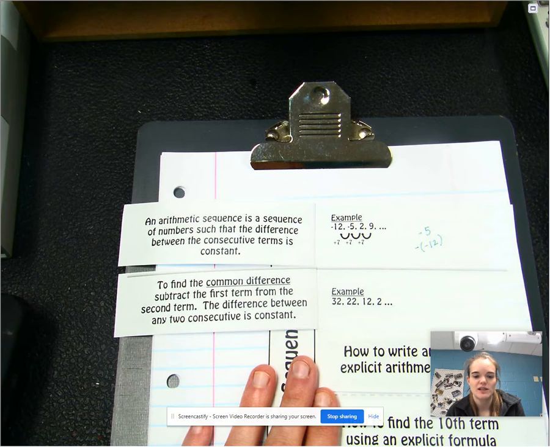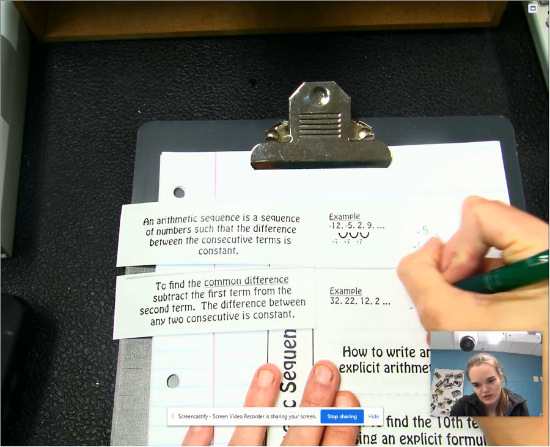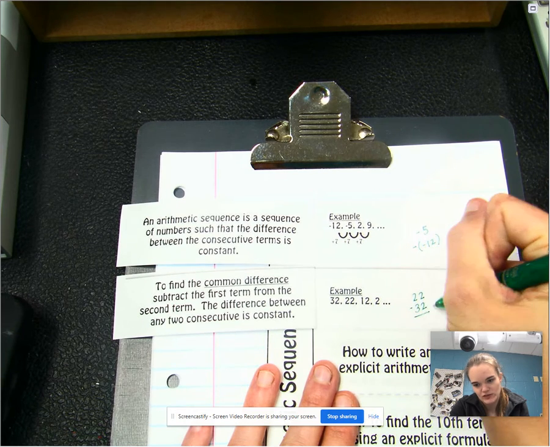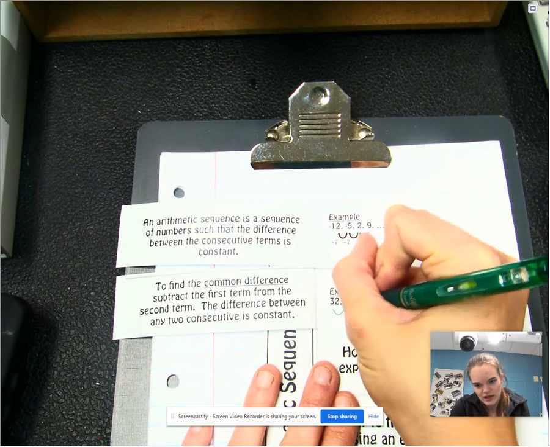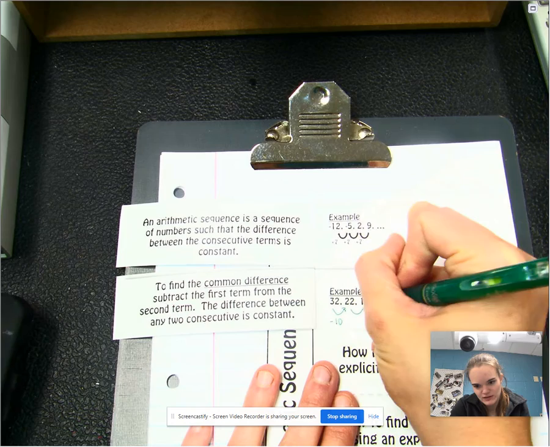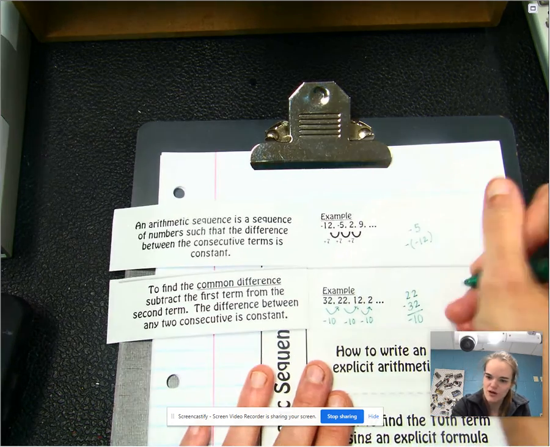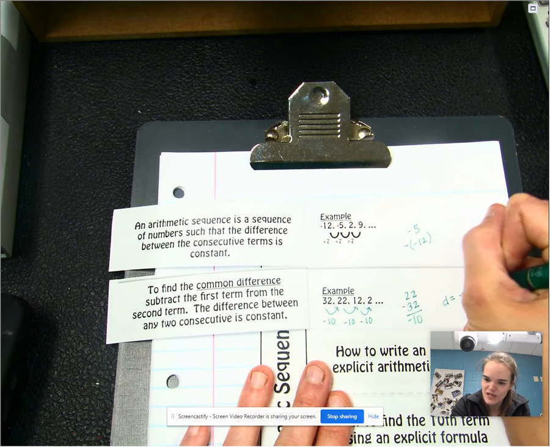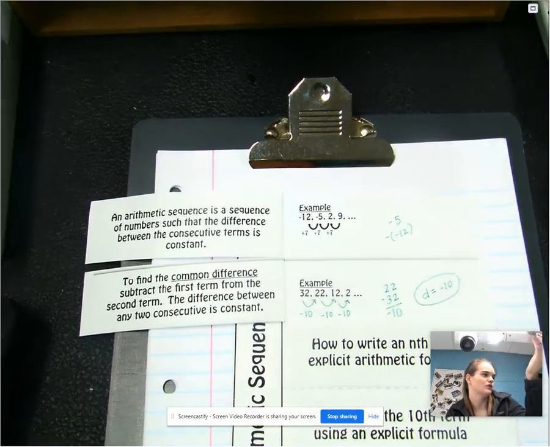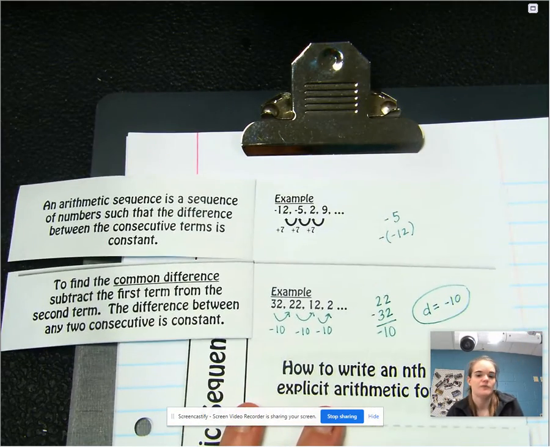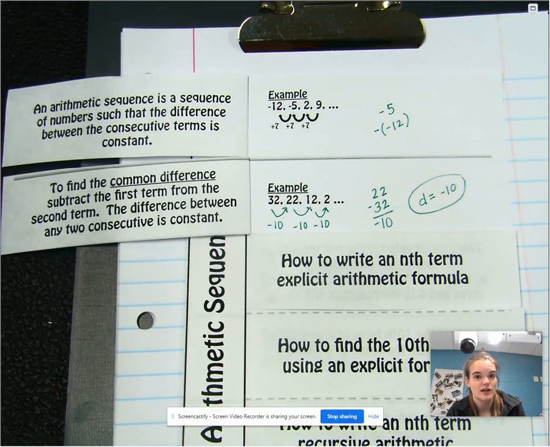The difference between any two consecutive terms is constant. So we do 22 minus 32. Take this first and subtract it from the second. That is negative 10. So you should have minus 10, minus 10, minus 10. That seems to work out. So you write D equals negative 10 when it tells you to find the common difference. D stands for common difference. D for difference, of course, not common. It is common difference, but if it doesn't have a common difference, it's not arithmetic.